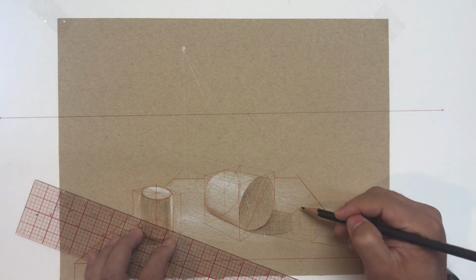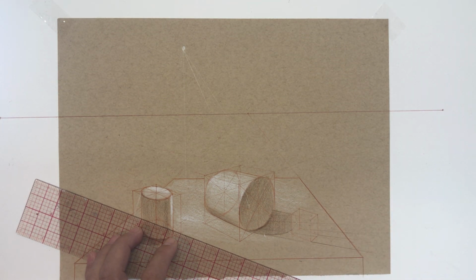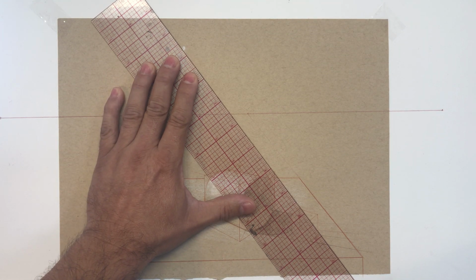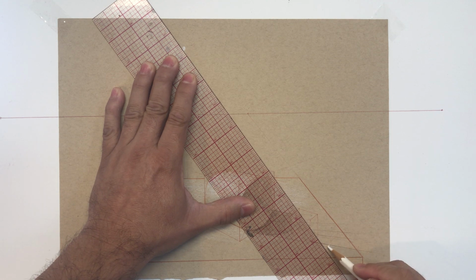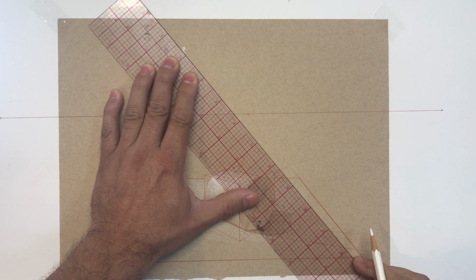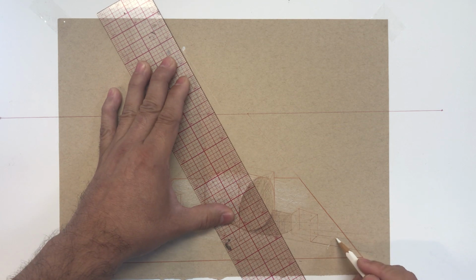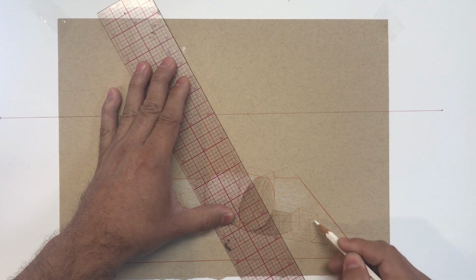Okay, then we go for those top corners with the light source, and see where they intersect the ground, where it intersects with the ground again. This line represents this line. This line is represented here. And then eventually we'll connect these.